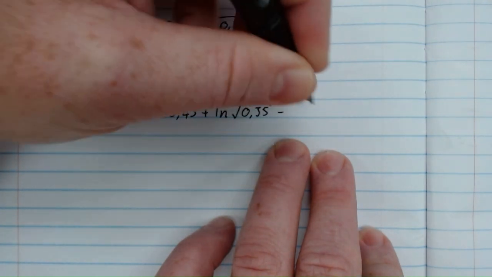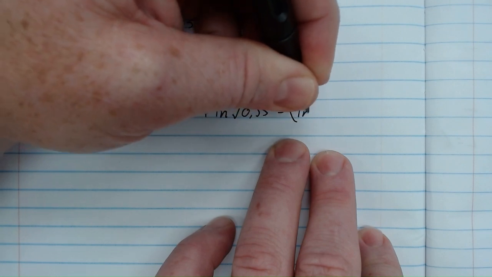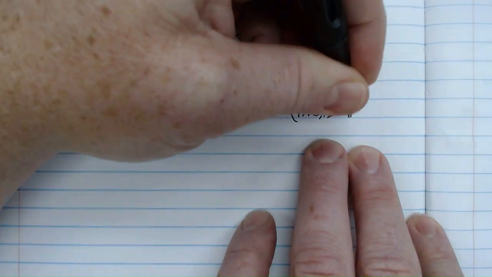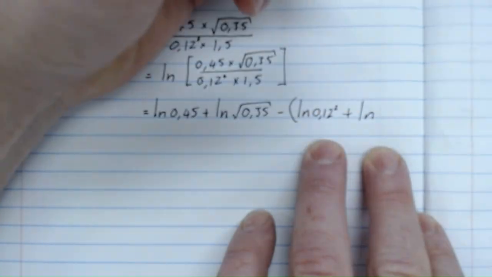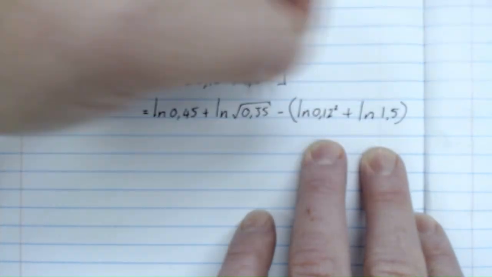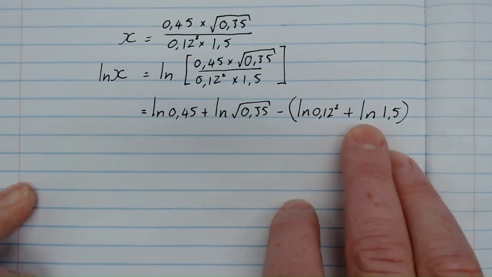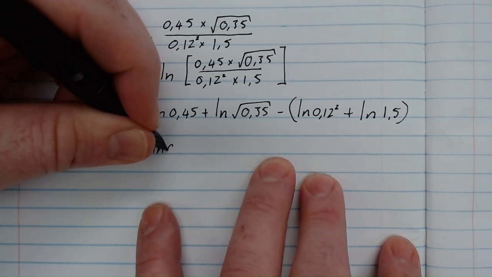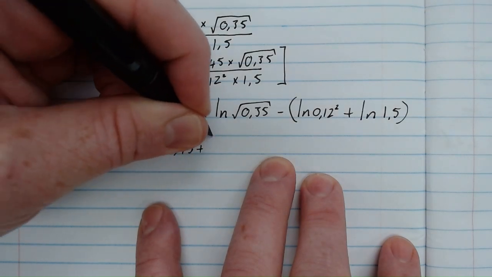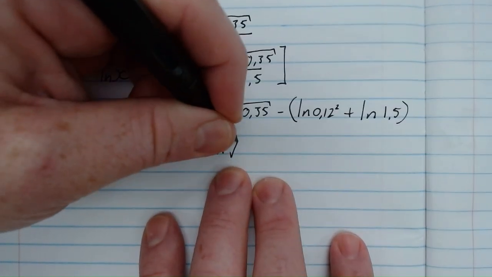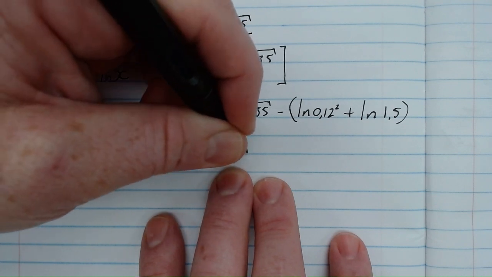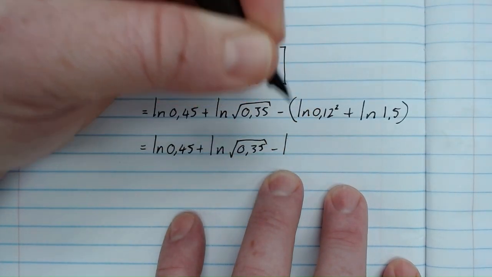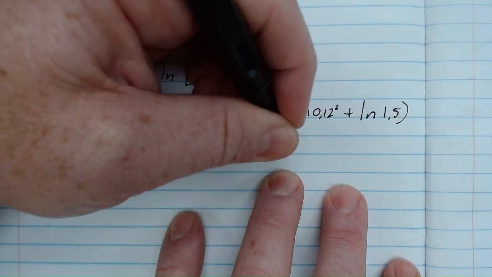We could subtract and then put in a bracket and say, well, that's going to be ln 0.12 squared, and then plus, because it's multiplied, ln 1.5, but of course that bracket's just going to work out with this negative here. That bracket's just going to work out negative, negative. So when we rewrite that, I'm going to rewrite it all ln 0.45 plus ln, still the square root. I'll simplify these shortly. 0.35, and I'm showing extra steps here. You don't have to show all of it like this, every single detail. This is just for the class.